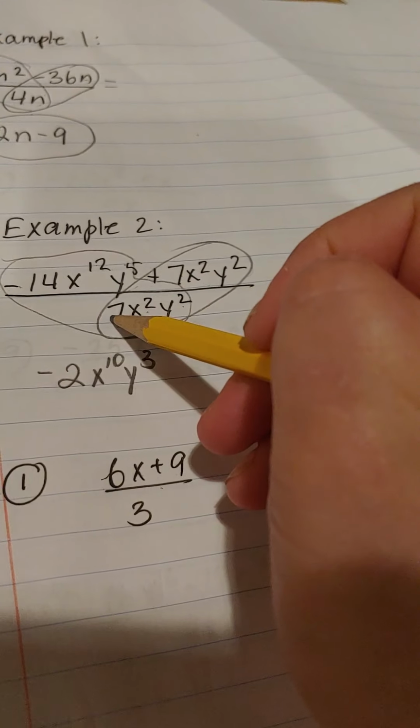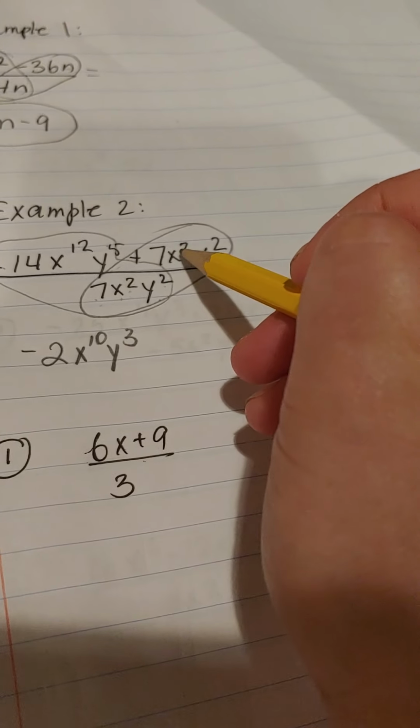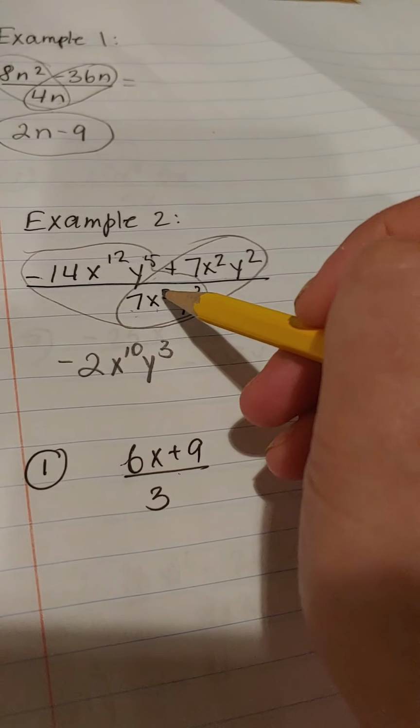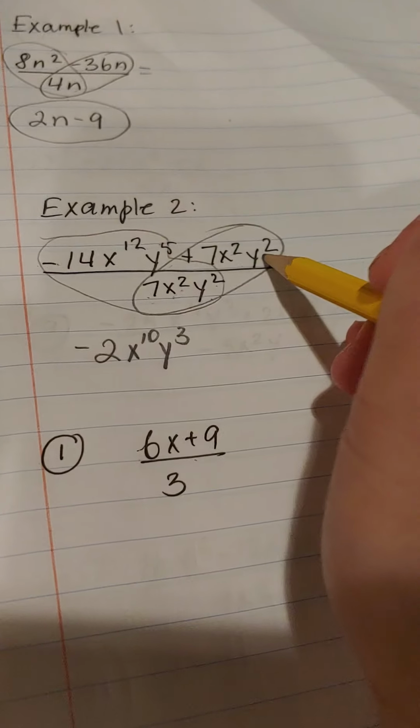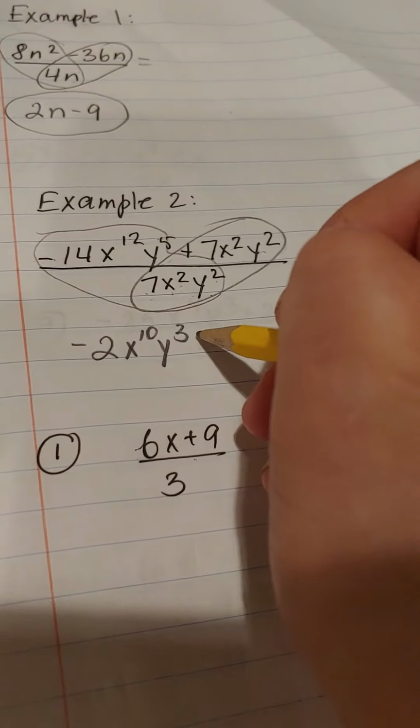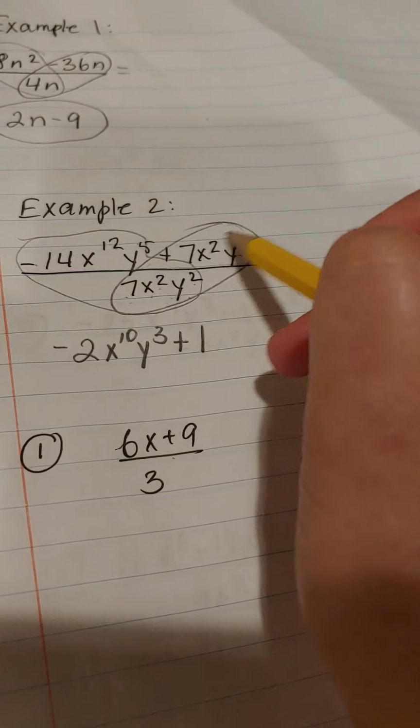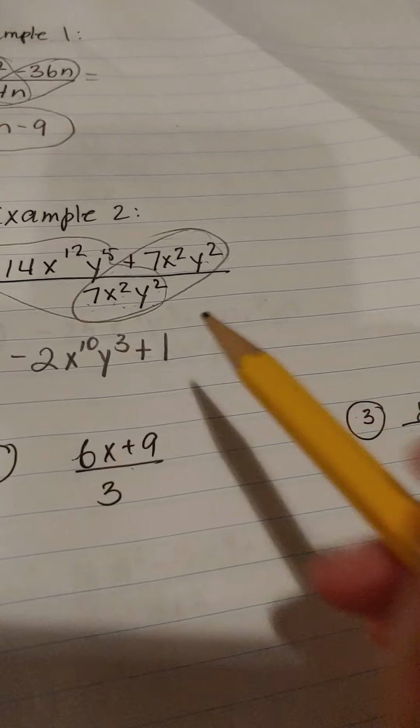Now 7 over 7 is 1. x squared over x squared is 1. y squared over y squared is 1. So it's plus 1. It's basically dividing the same by the same, which is going to be 1.